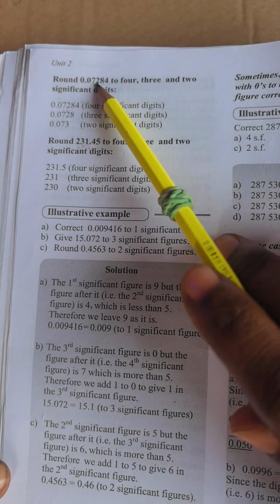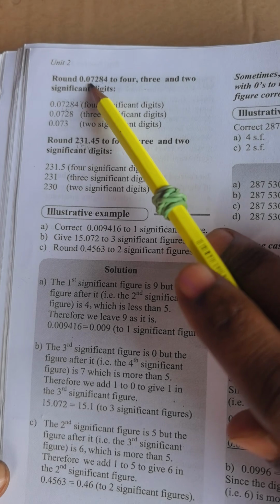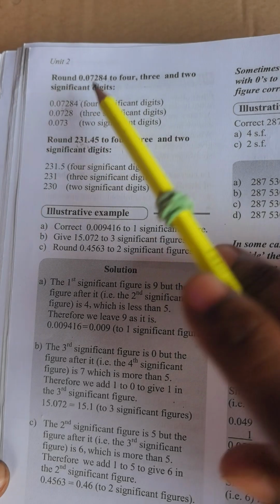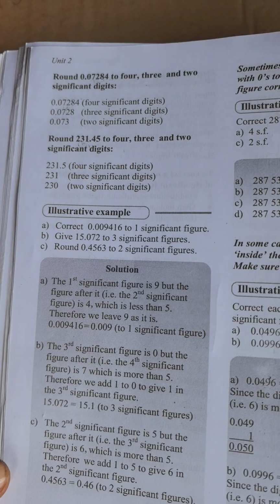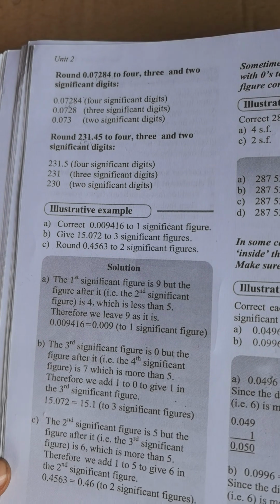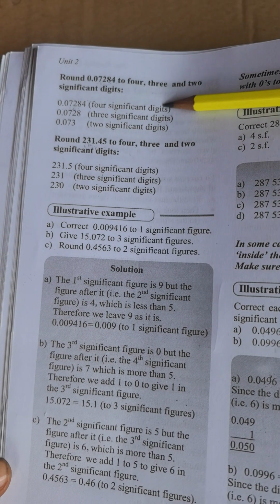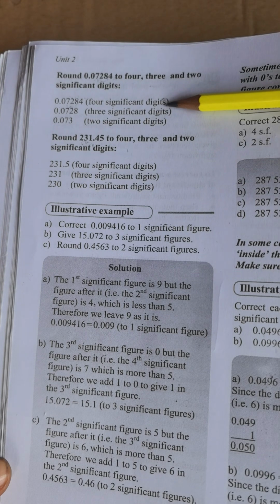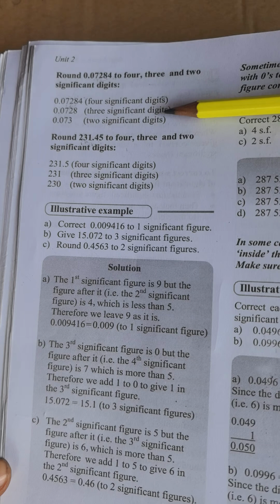Wait, this should be the figure rather. Right, so 1, 2, 3, 4. That is it. There's nothing to change, no extra digit after 4. So it means that the original number is the same as the fourth significant figure, right? With that understood, let's move to the third significant figure.